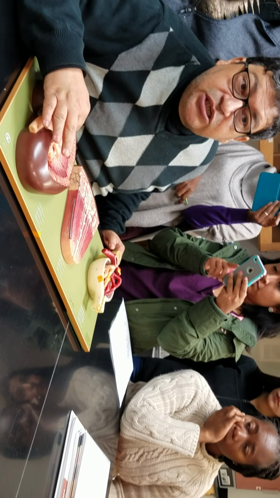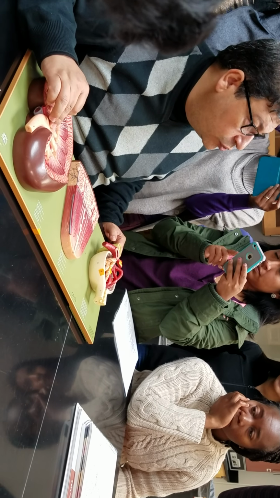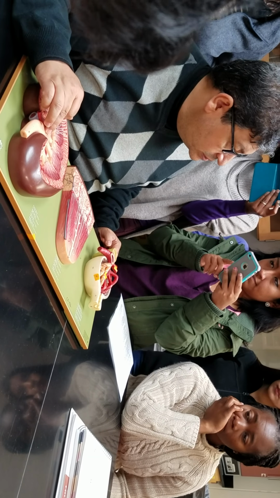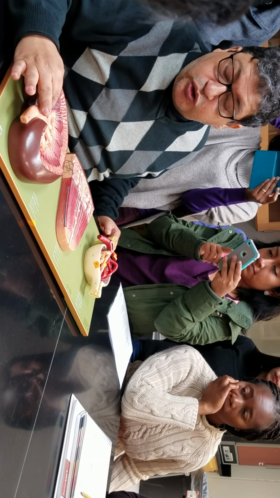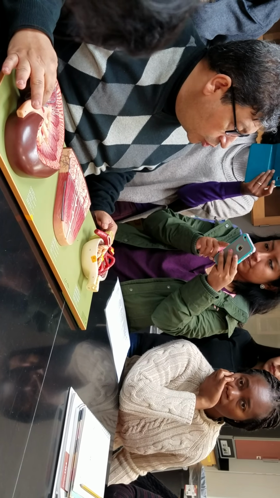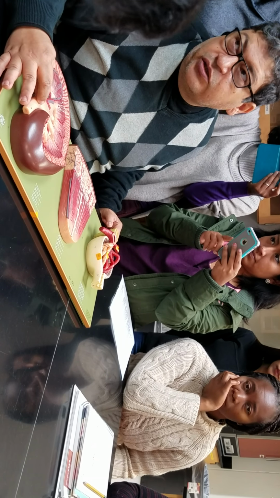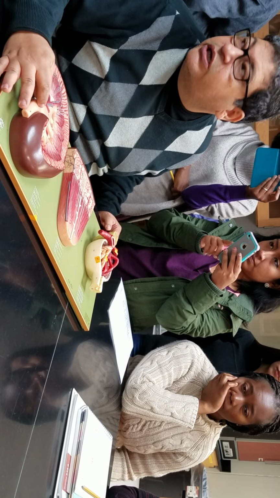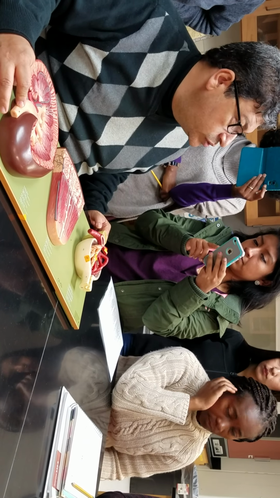Two or three major calyces in each kidney join together, and you will have your renal pelvis. The renal pelvis is the funnel-shaped structure that joins together and collects the urine toward the entrance of the ureter. This is the ureter, not urethra.